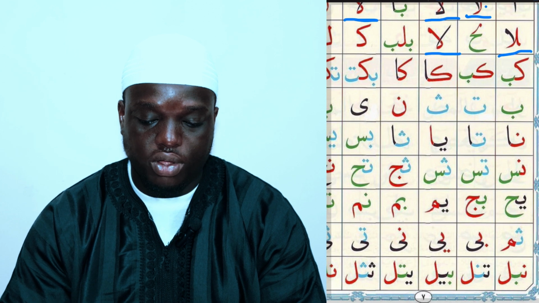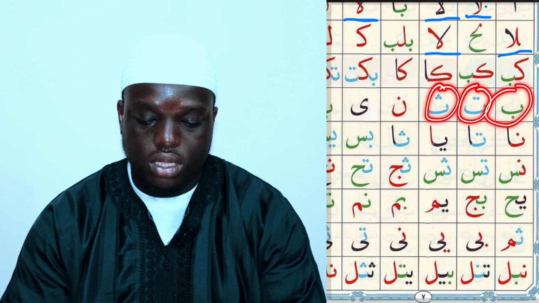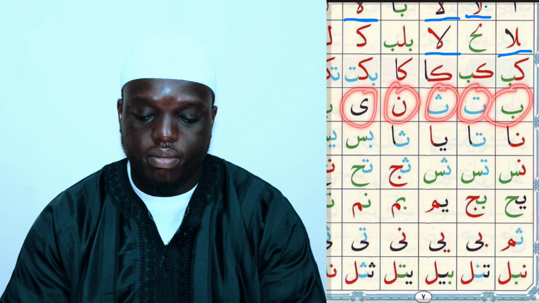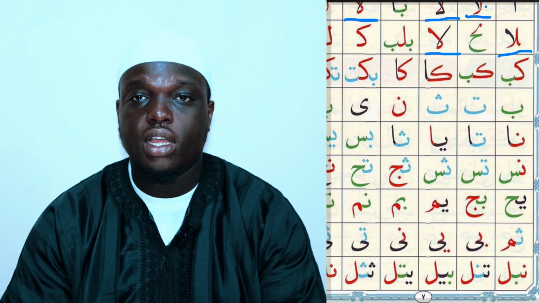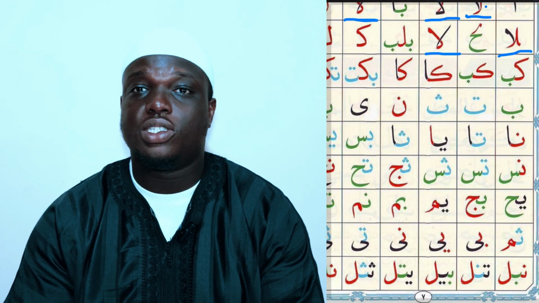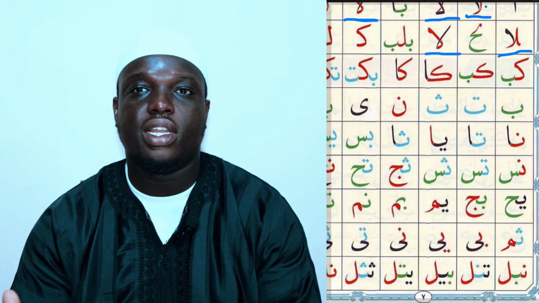Which one of these has a dot below them? Ba, right? So it's ba. So we have ba. The next letter is what? Alif. We have ba, alif. All right. In this lesson, again, we're just focusing on how to recognize the letters when they're combined. And once we're able to do that, that's when we should start reading, start sounding out the letters. All right. So this is ba and alif.